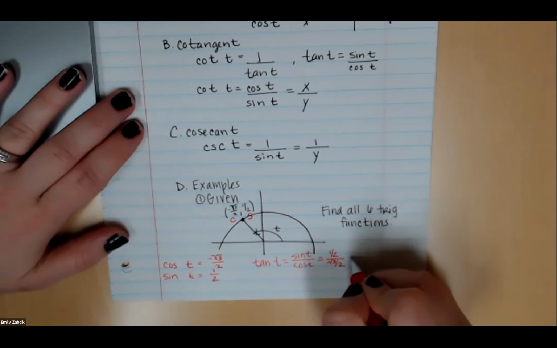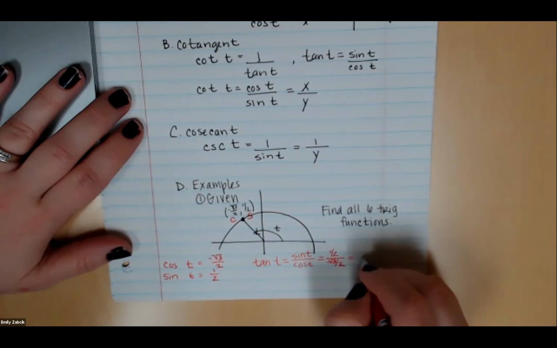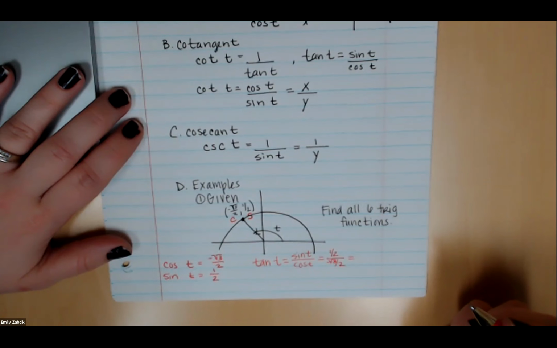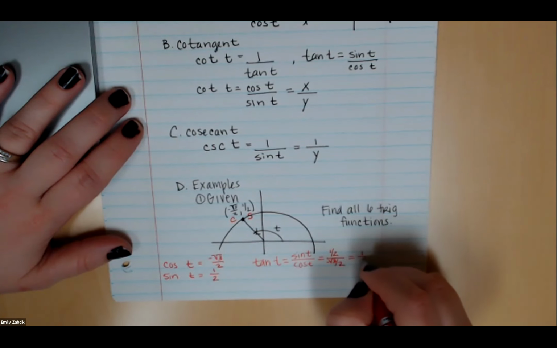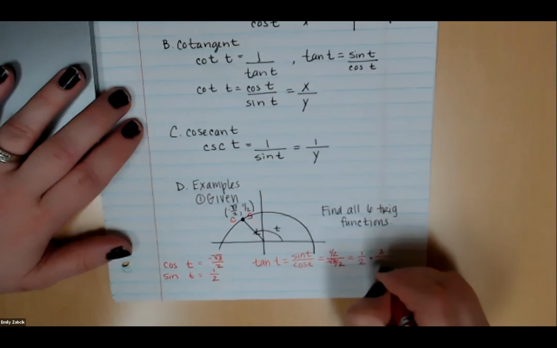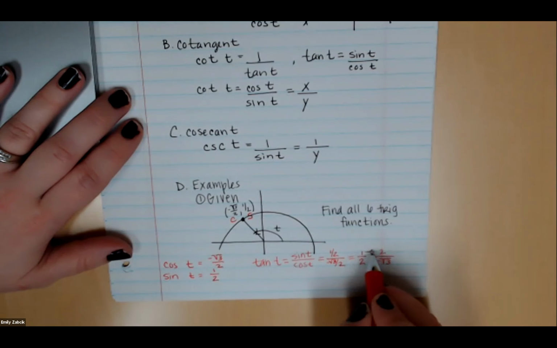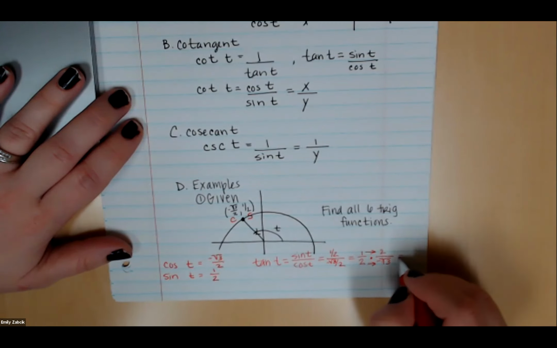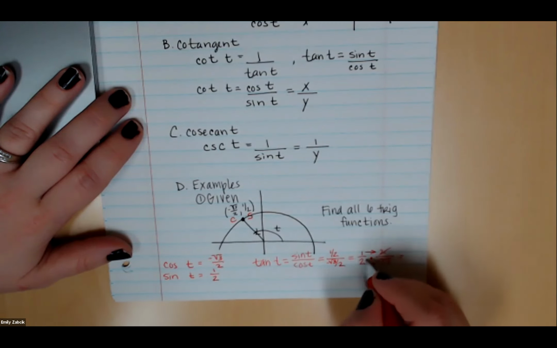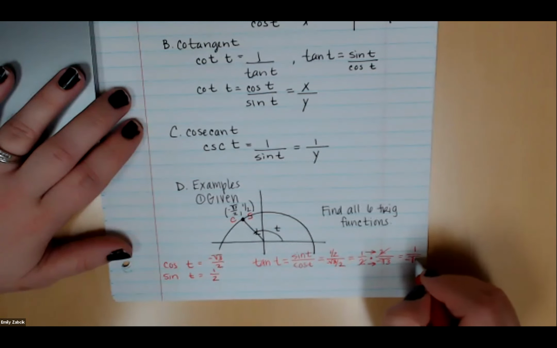Now remember, when you're dividing fractions, you keep it, change it, flip it, or you multiply by the reciprocal. So I'm going to keep the first, change it to multiplication, and flip the one on bottom. When I multiply fractions, I multiply the tops, I multiply the bottoms. See those 2's cancel, so 1 over negative square root of 3.